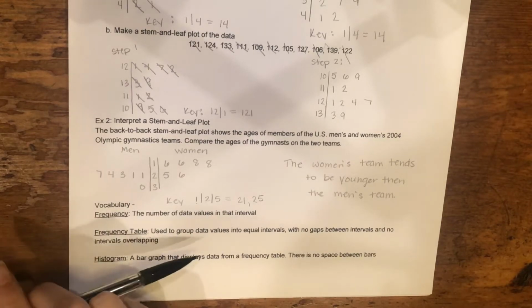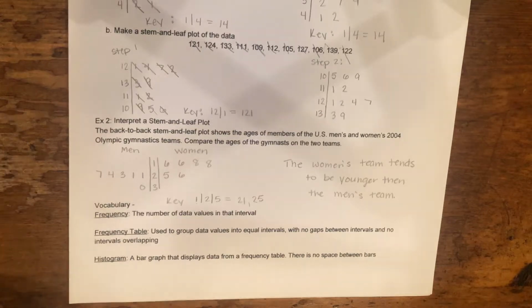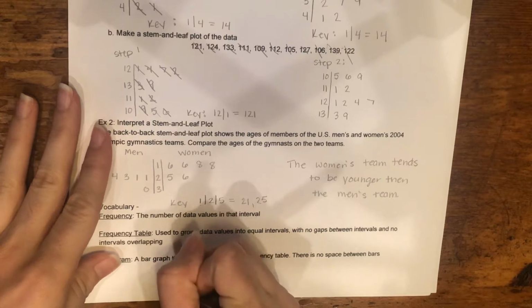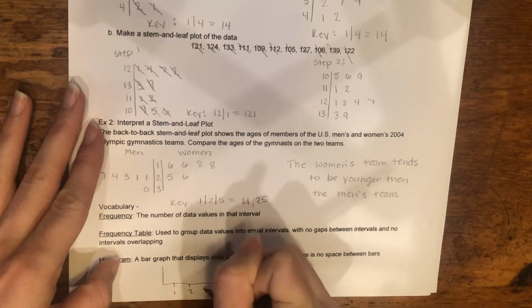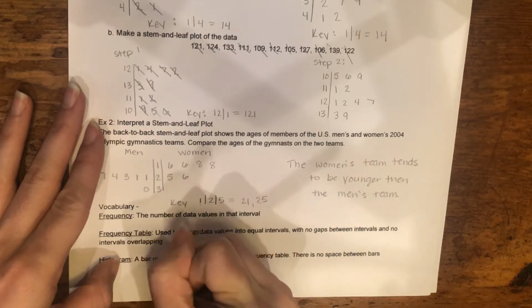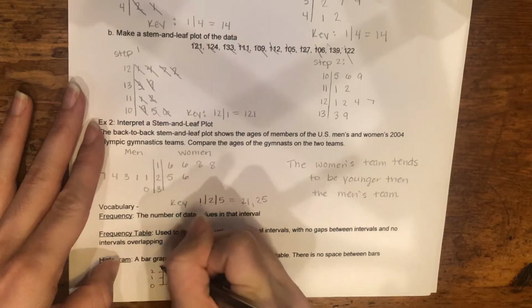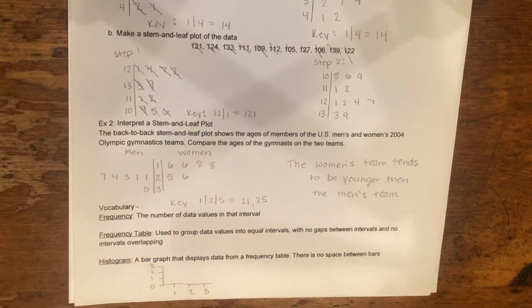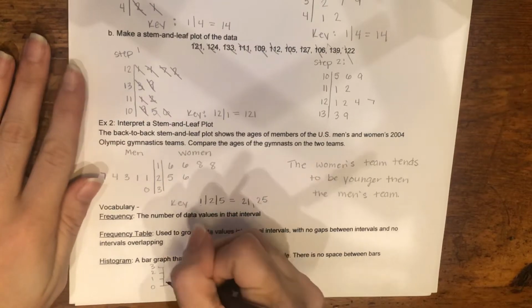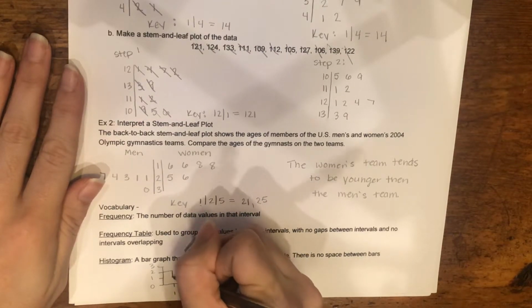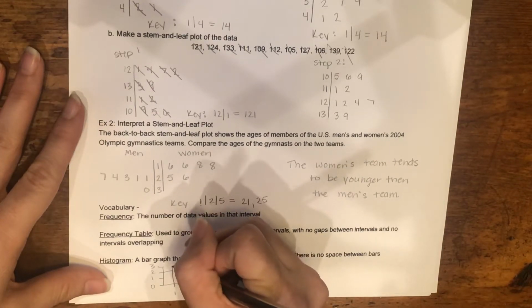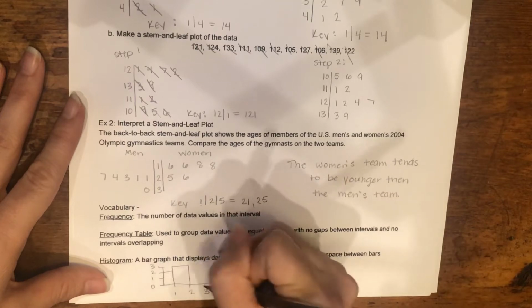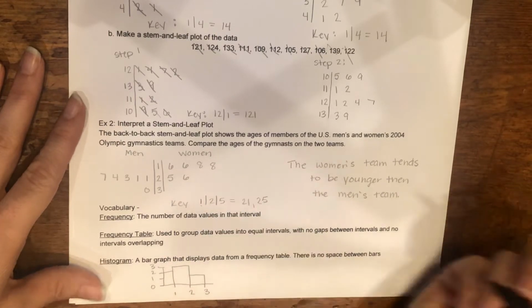And we're going to be using groups to indicate the frequency of each group. A histogram is going to look like a bar graph, but it's not going to have spaces in between the bars. So for example, this would be 0, 1, 2, 3. From 0 to 1, we would have a frequency of 2. From 1 to 2, we could have a frequency of 3. And from 2 to 3, we would have a frequency of 1.